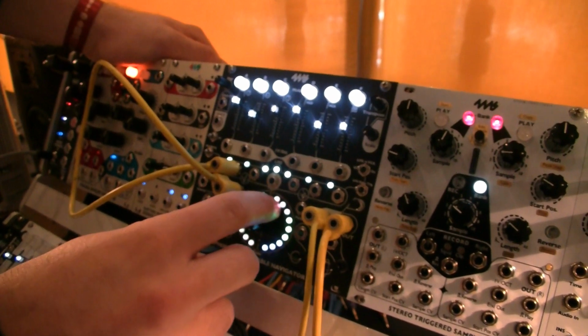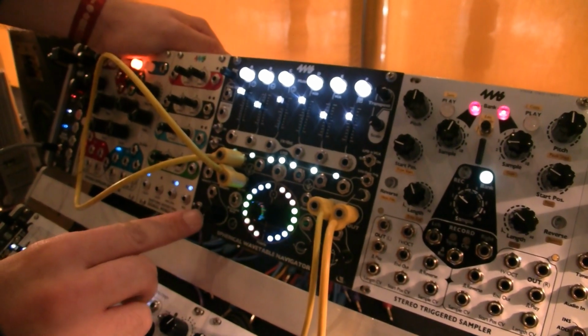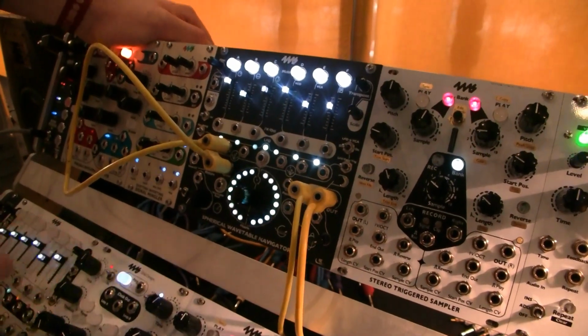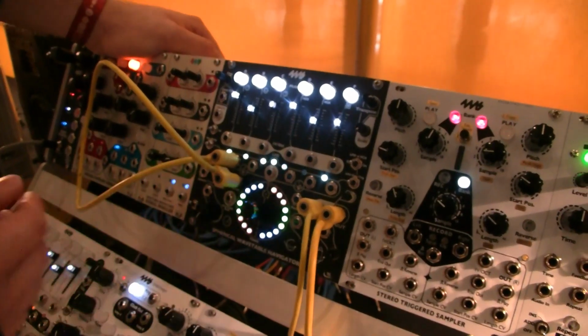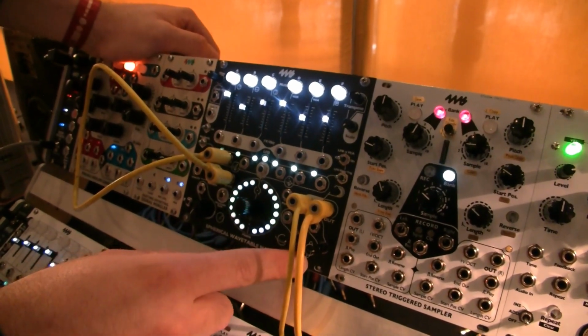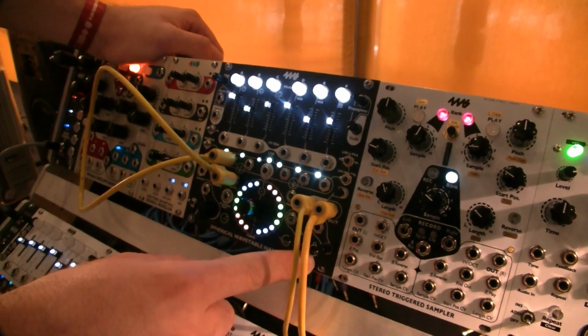So channel 1 is going through the depth, because depth is R, red, longitude is green, and latitude is blue. So you can see that channel 1 is going through the depth, channel 2 is going through the longitude, and channel 3 is going through the latitude.